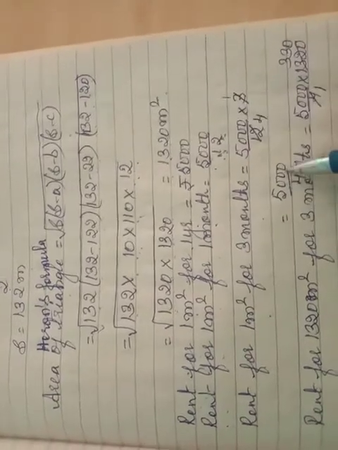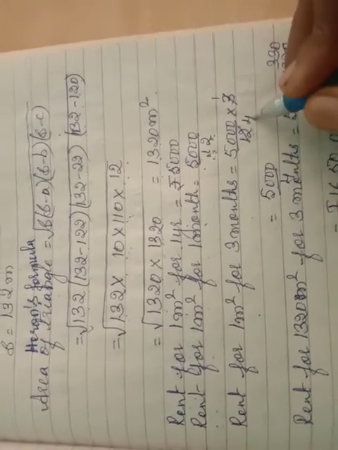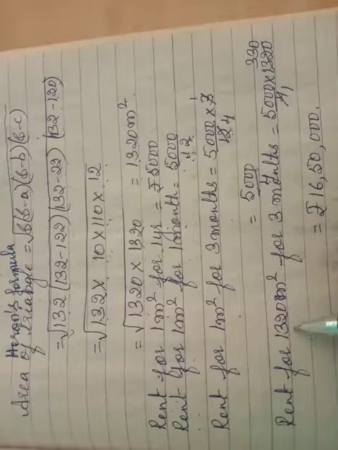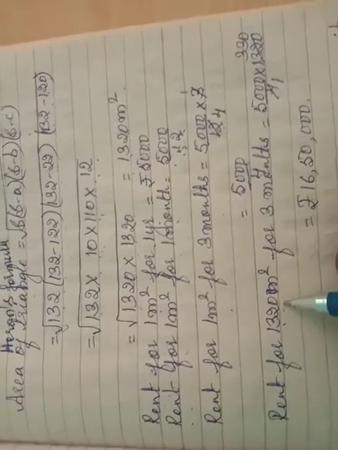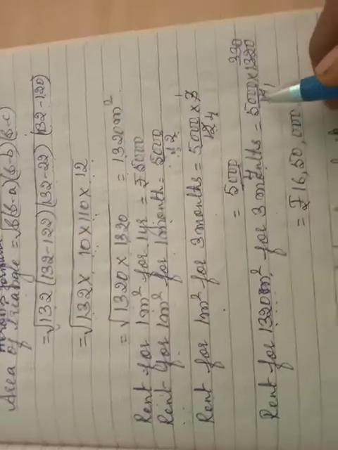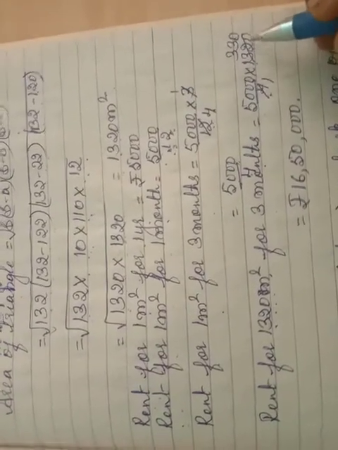So 3 ones are 3, 3 fours are 12. Now we have 5,000 divided by 4. Now rent for 1,320 meter square for 3 months is equal to 5,000 divided by 4 into 1,320.